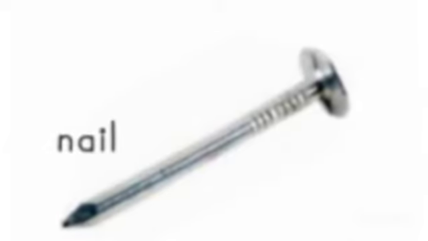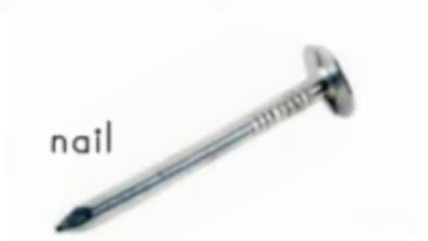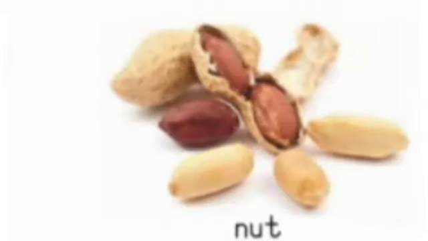N for nail. N for nut. N for nose. How many noses do we have? We have one nose, right? N for nib.